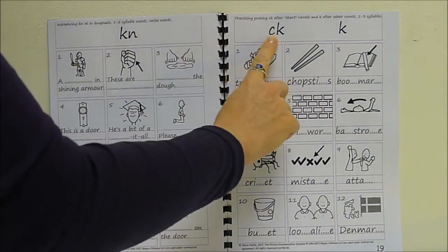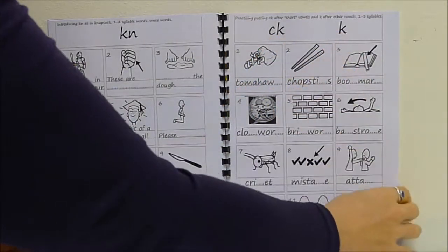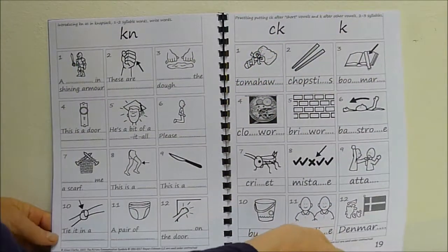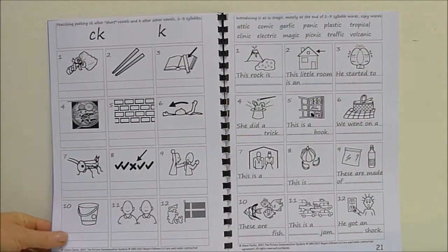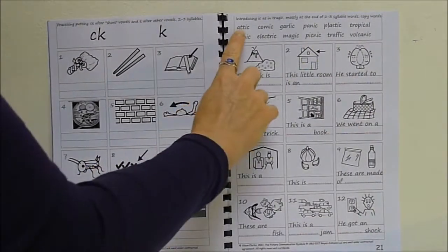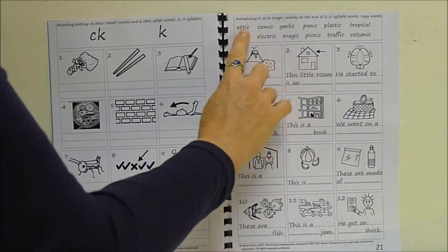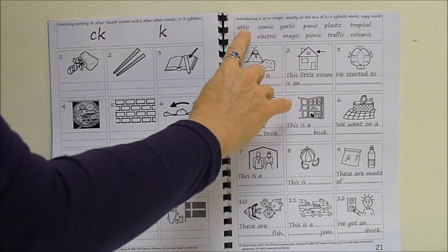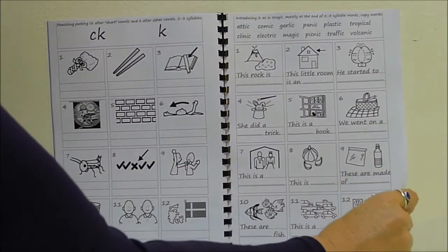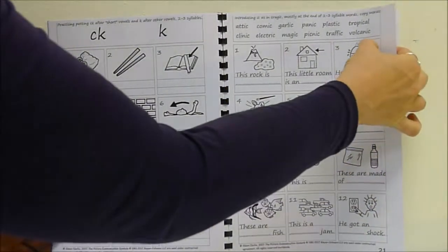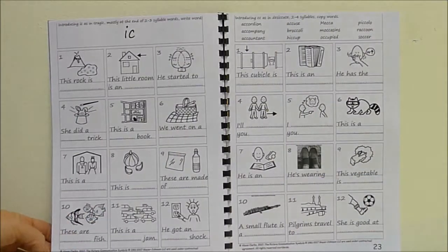CK goes after A, E, or O. K goes after other vowel spellings. So practicing that again. That's already been covered a few times, but sometimes it takes a while to really nail down. Attic, comic, garlic, panic. These ones you would imagine would have CK, but I think they originally did have CK, but they decided to save IC. So now the IC words have got typically just IC at the end.